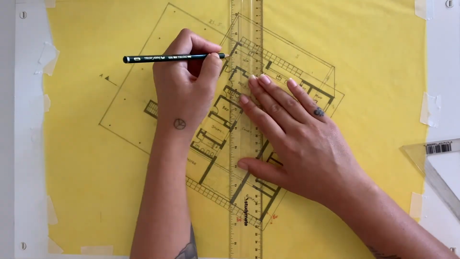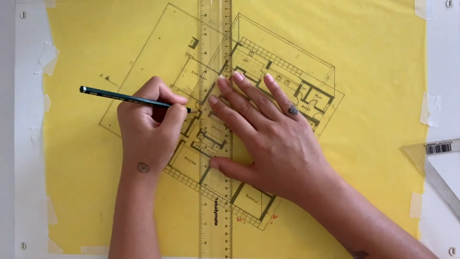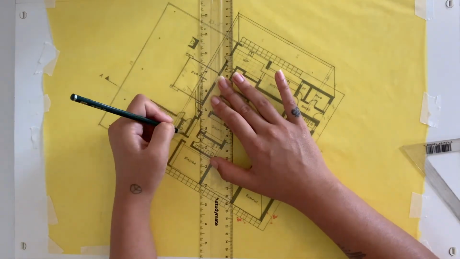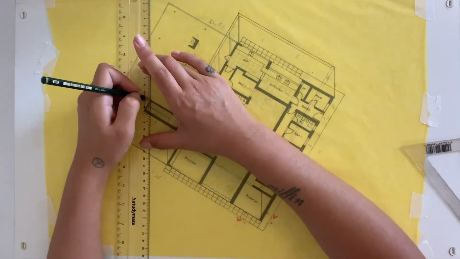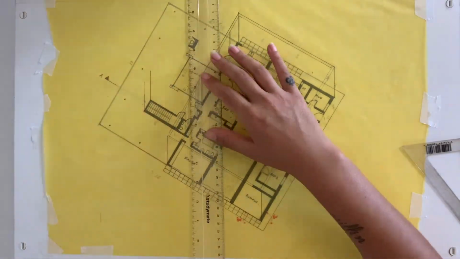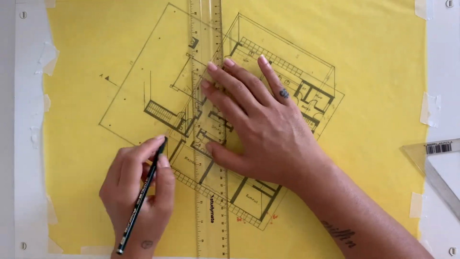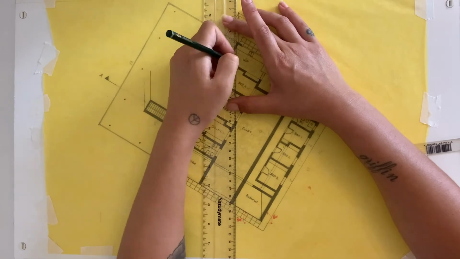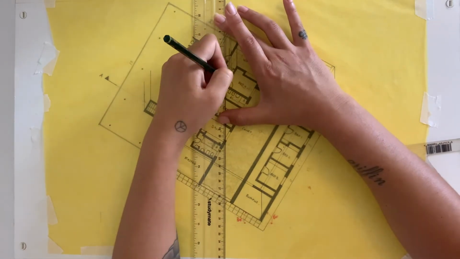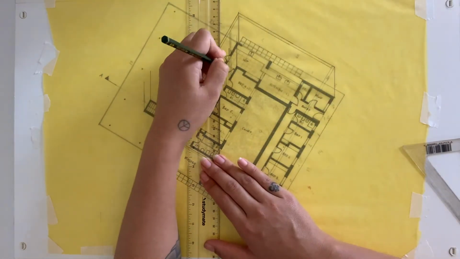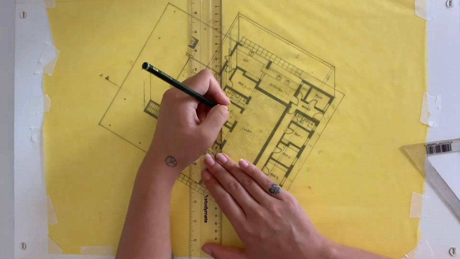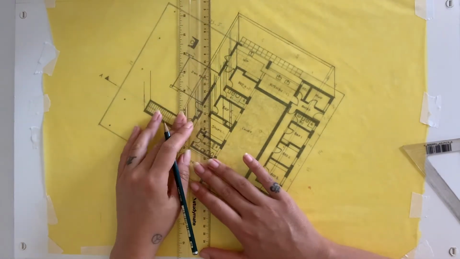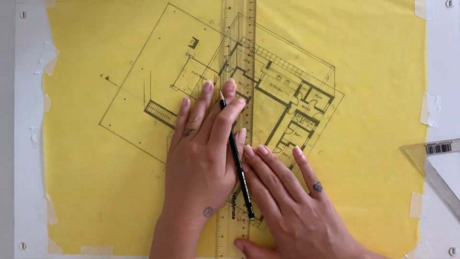This is why I suggest doing it in pencil, because you will find that there will be a lot of these wall planes overlapping, and as you start to build up with the different pen weights, you'll have the freedom to be able to edit and clean up some of those lines that aren't necessarily important once you start to see the overall three-dimensional drawing take shape.